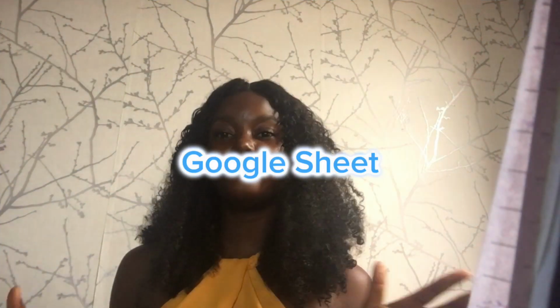It's my fave. Another tool you need as a content writer is Google Sheet to outline and organize your published content. So let's say you don't have a blog and you want to put all of your written content in one place. Google Sheet is that babe.